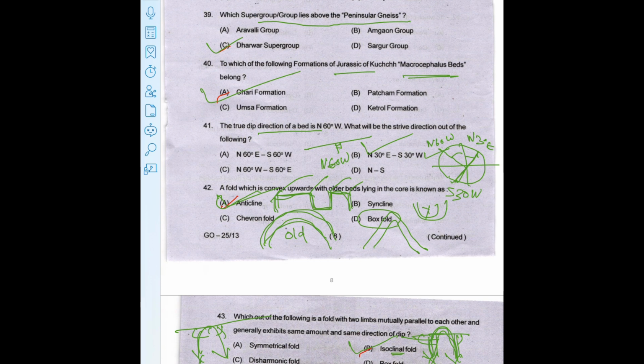The structure which is produced by uplift of a block bounded on both sides by two gravity faults dipping away from each other is known as, this is horst structure. This is horst. This is graben.